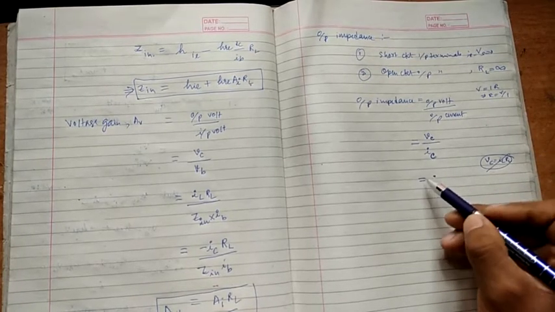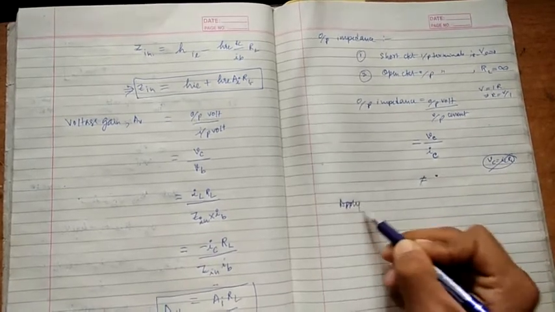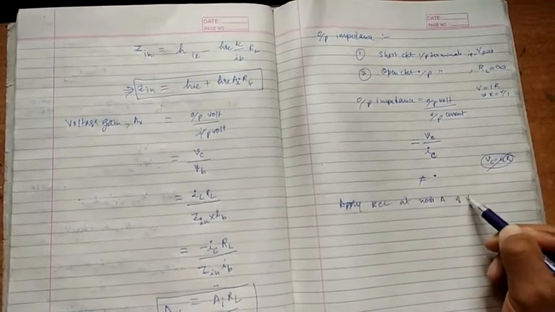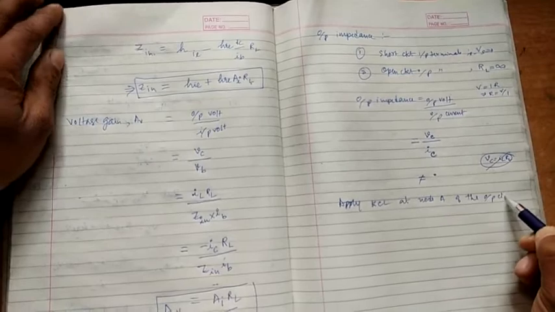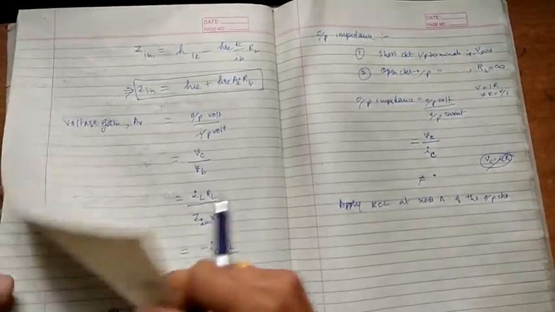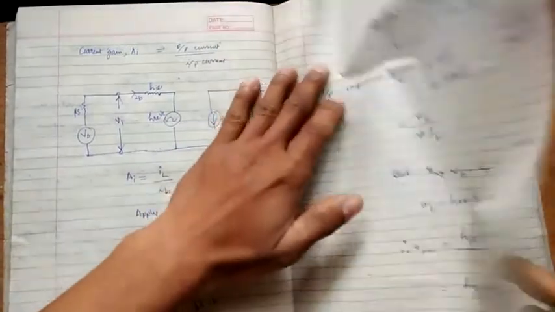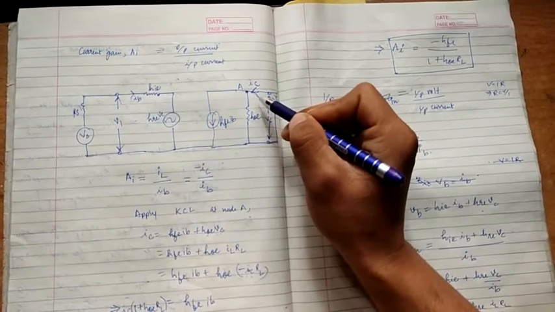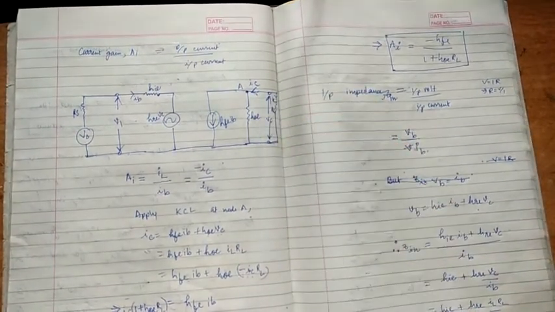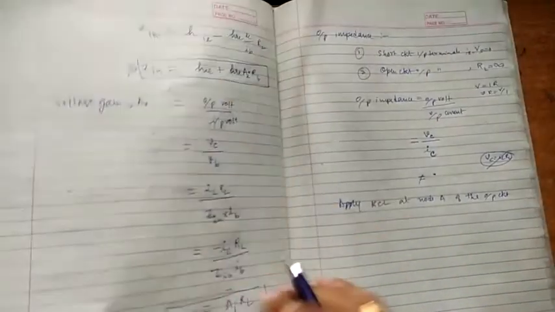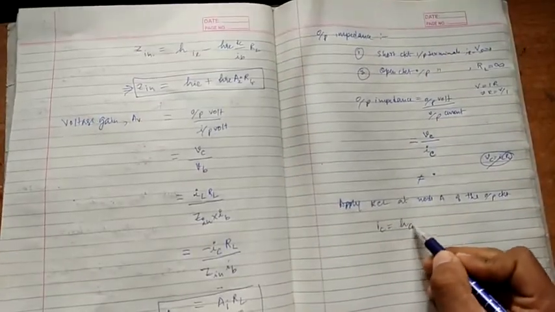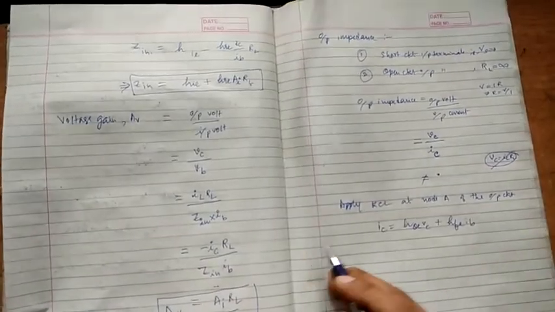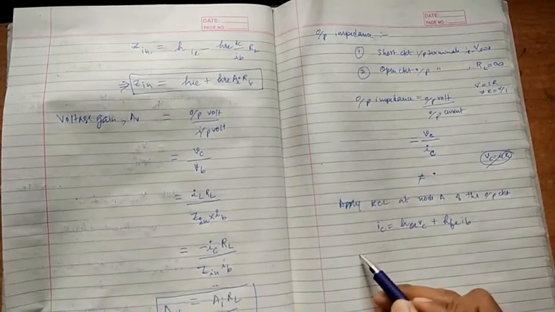Okay, now apply KCL at node A of the output circuit. If you see the node A of output circuit, this is the node A, then apply KCL. IC equal to HFE IB plus HOE VC, that is IC equal to HOE VC plus HFE IB. This we get as the value of IC.